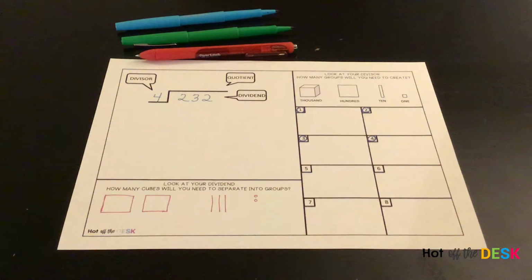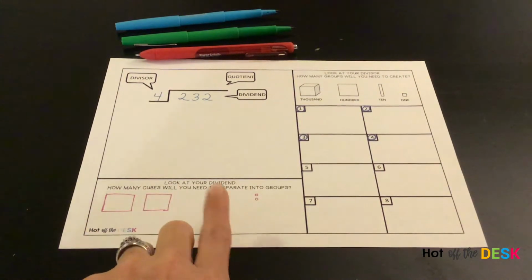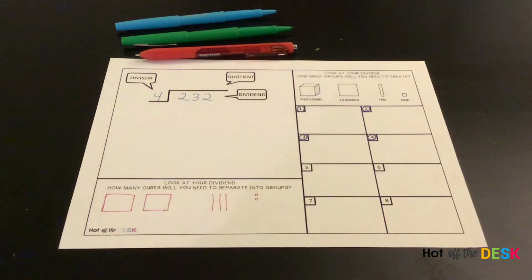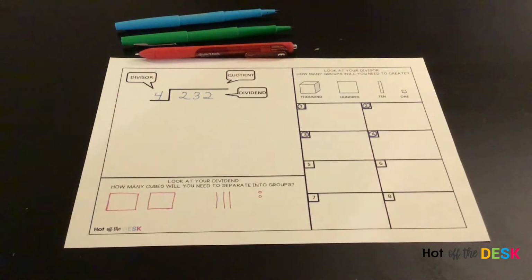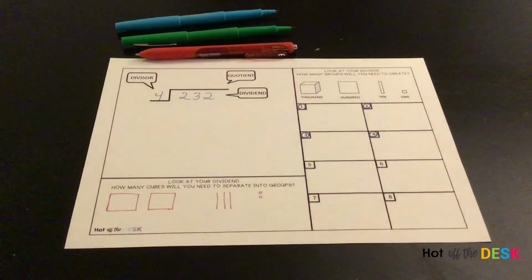So we look at our dividend, we've got 232. So I have 2 hundreds blocks, 3 tens blocks, and 2 ones cubes. Then at the top right, it says, look at your divisor. How many groups will you need to create? Well, my divisor is 4. So out of 232, I'm going to be separating that into 4 groups. You can see that I've circled 1, 2, 3, and 4 because that's how many groups I'm going to need to create.